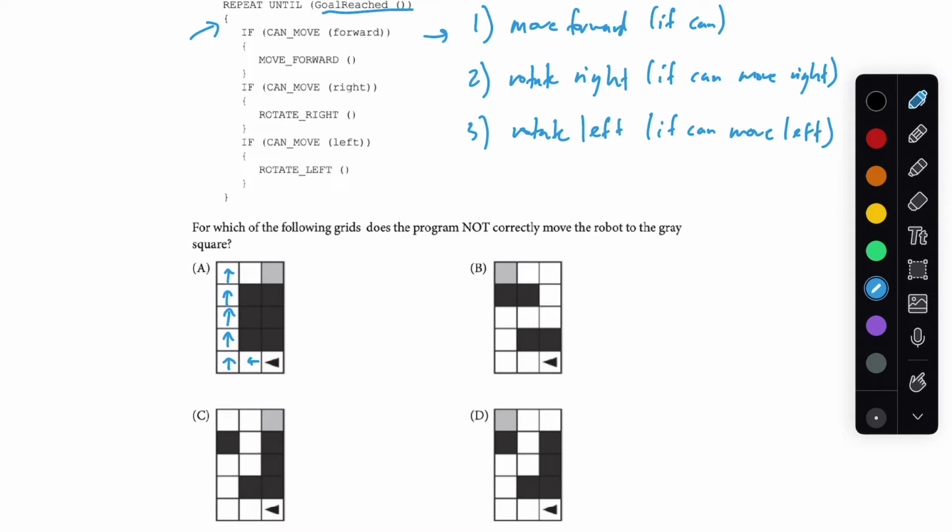Now we need to check if we can move right. Yes, we can. So we're going to go ahead and rotate our little robot such that it's facing east, north, east, south, west. So we can't move left. There's no square to the left of us. So we're going to go back up. We're going to move forward because we can't move right and we can't move left. So we're going to once again try to move forward. And look at that. We've made it into our gray square, which means that we've reached our goal, which means that we're done with this procedure.